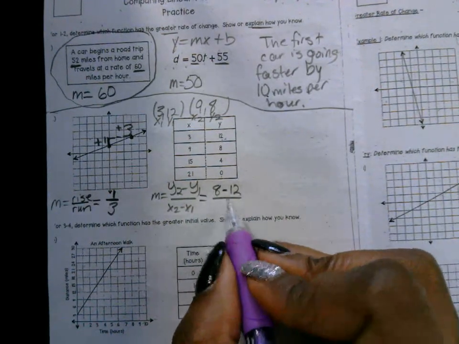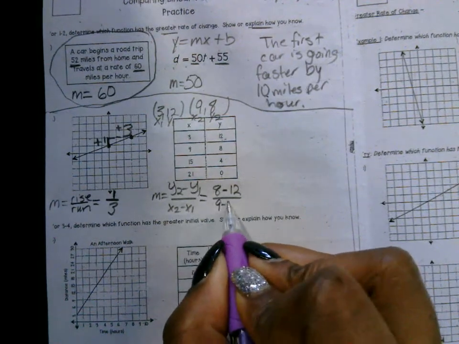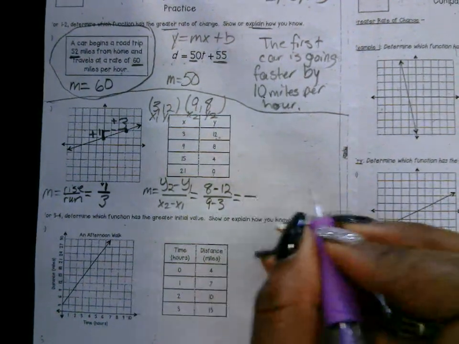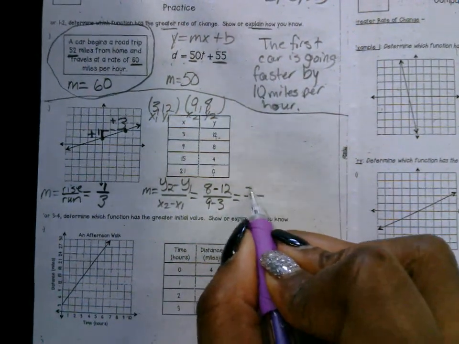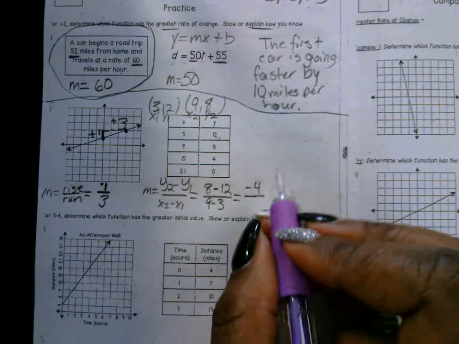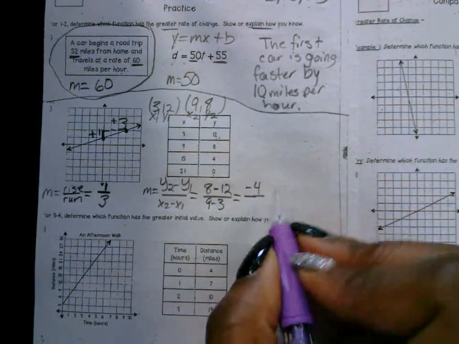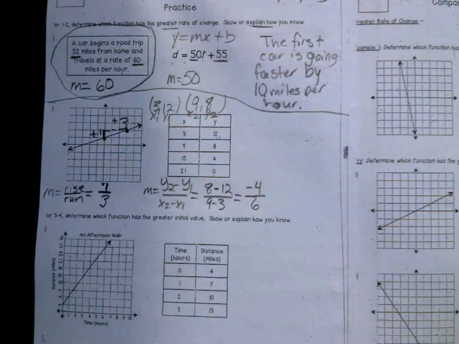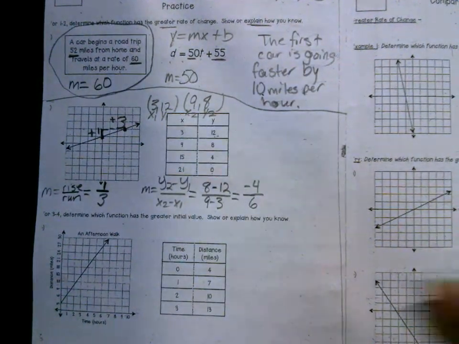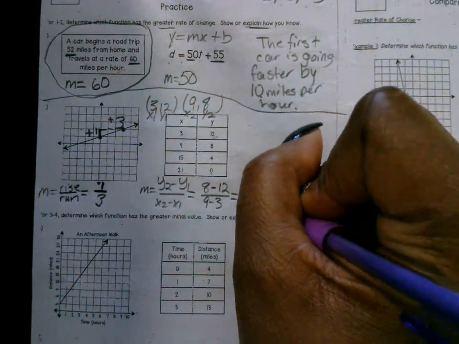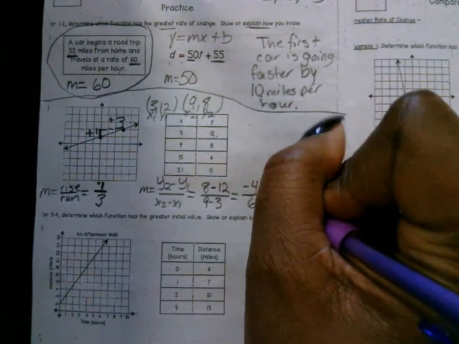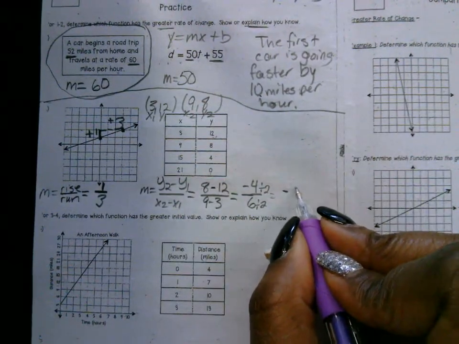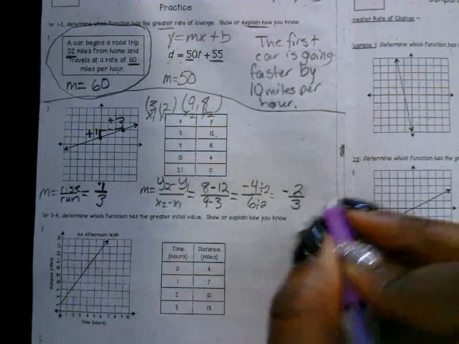And then what do we get on the bottom? 9 minus 3. Thanks. Okay, so what does that give me on the top? Negative 4. Good. And what does that give you on the bottom? 6. All right. How do you reduce that? You divide both the top and bottom by what number? 2. So the reduced fraction is going to be a negative what over what? Negative 2 over 3. Okay.